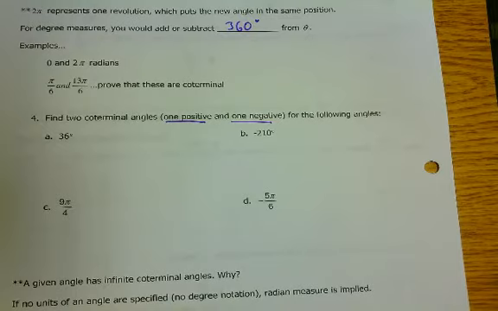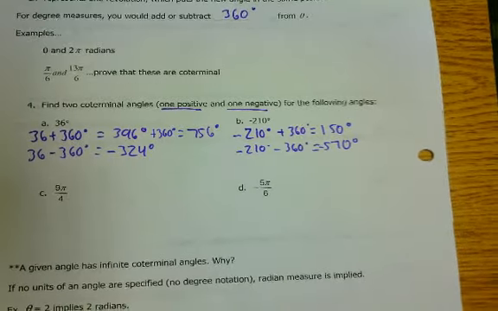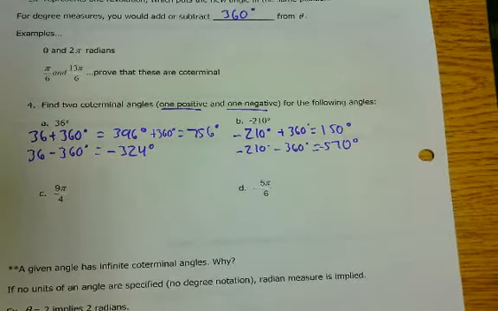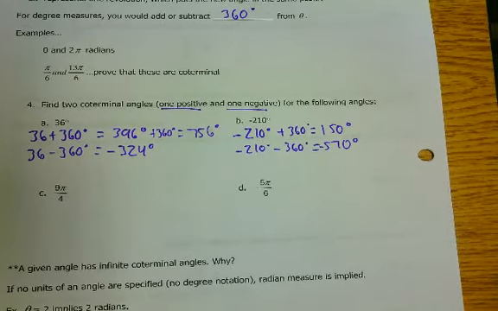Do me a favor, don't be that super smart person on the test and add like 8, 9 revolutions, please. I get it, you can find them. Don't make me check all that work. Cool? Just add 1 or subtract 1 revolution.